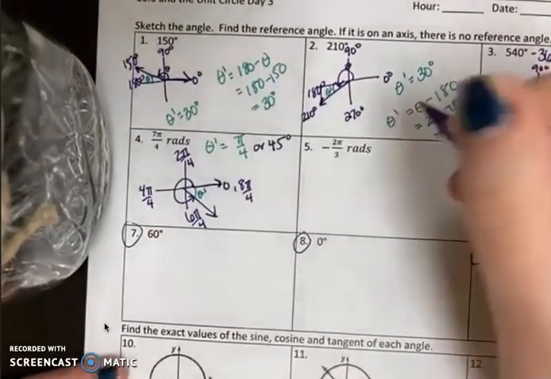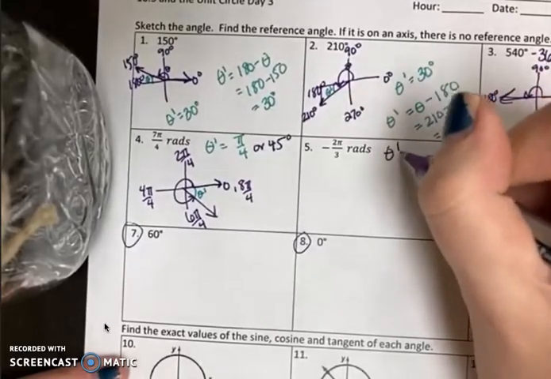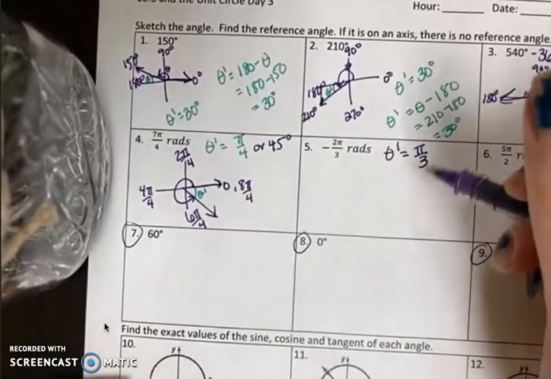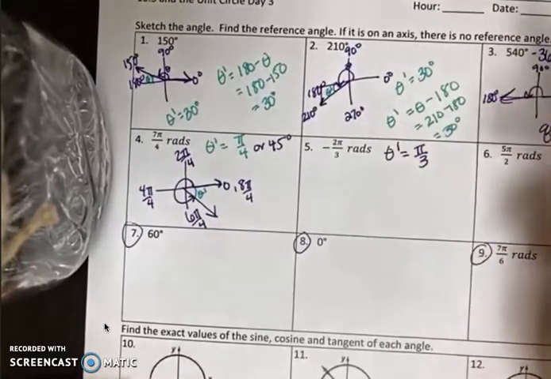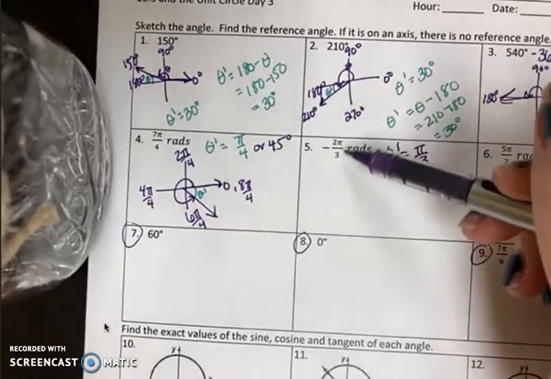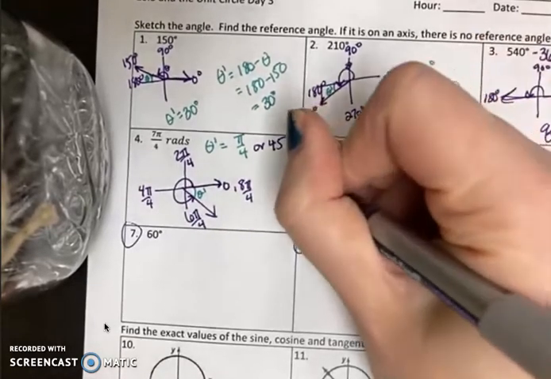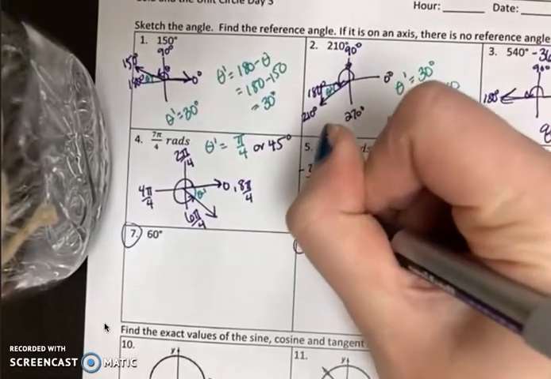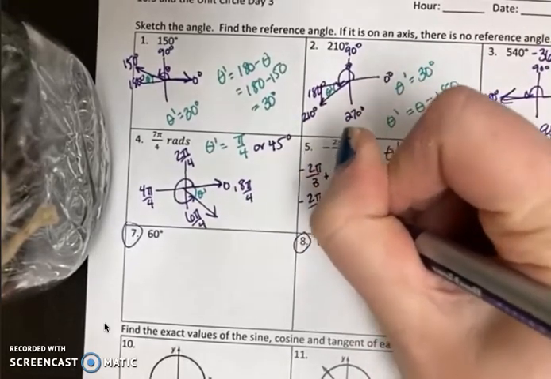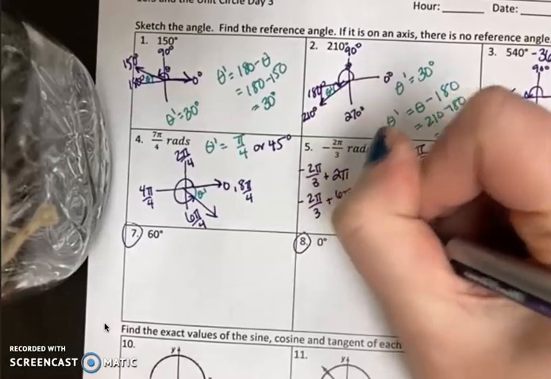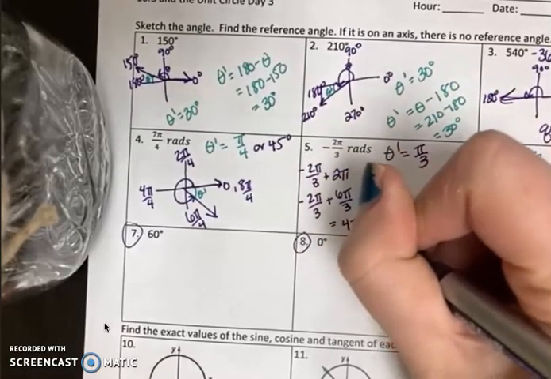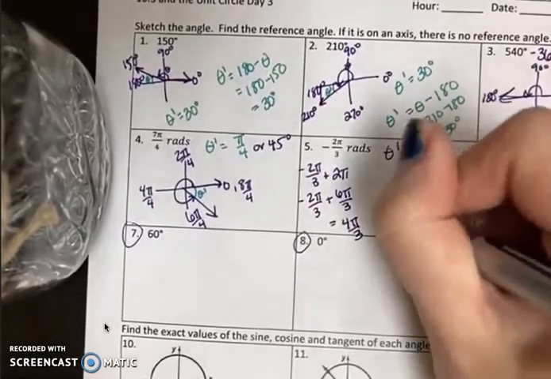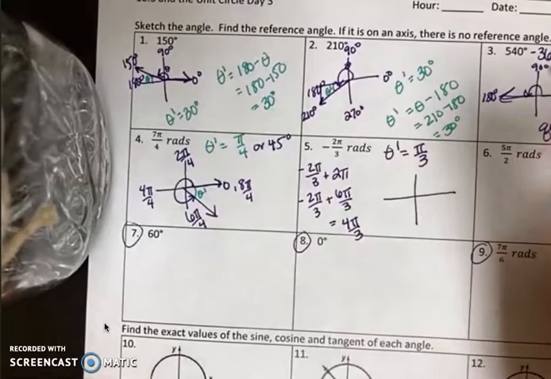Number 5, likewise, just by looking at it, I know theta prime is pi over 3. If I wanted to actually draw it, I could find a positive coterminal angle by adding 2 pi, which would be negative 2 pi over 3 plus 6 pi over 3, which would give me 4 pi over 3. So you could go that route, or you could just do your negative angles.